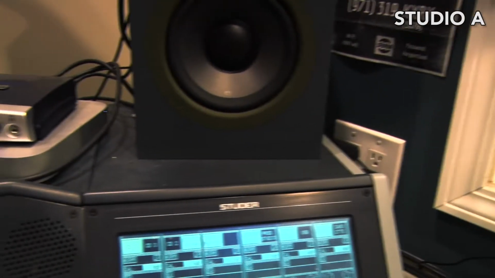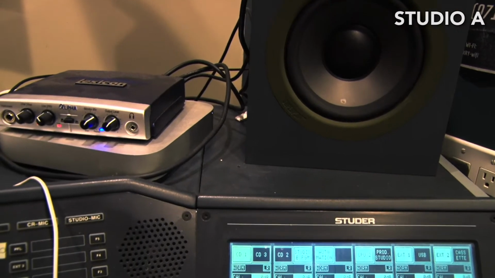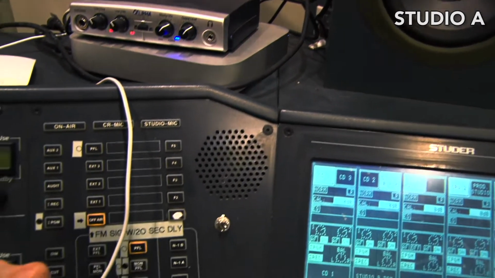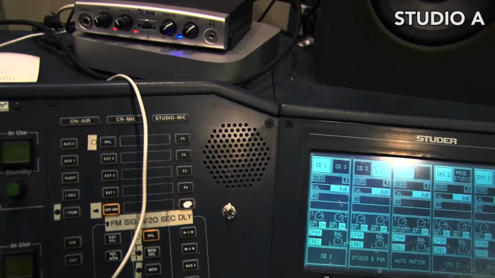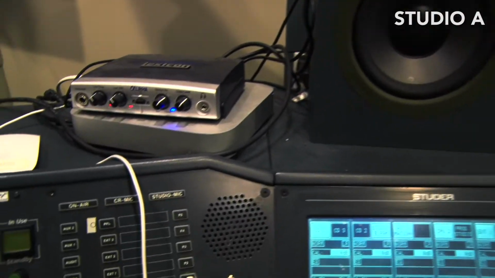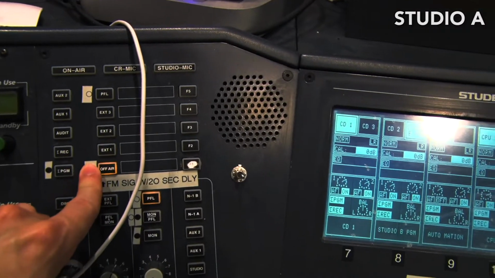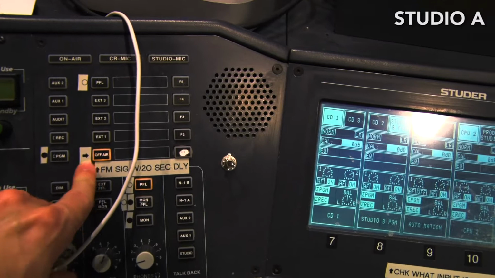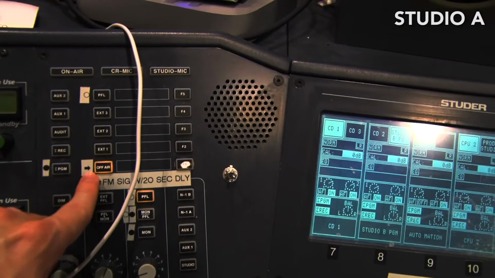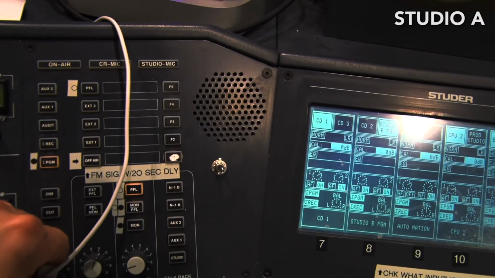Actually sounds pretty good today. But you should hear some static, and it should be 20 seconds later as long as the delay is active. So that's what that feature does. And really this is just a confidence monitor. This is just here so that you know you are on air and you're broadcasting. And you can kind of check what you are broadcasting that way.